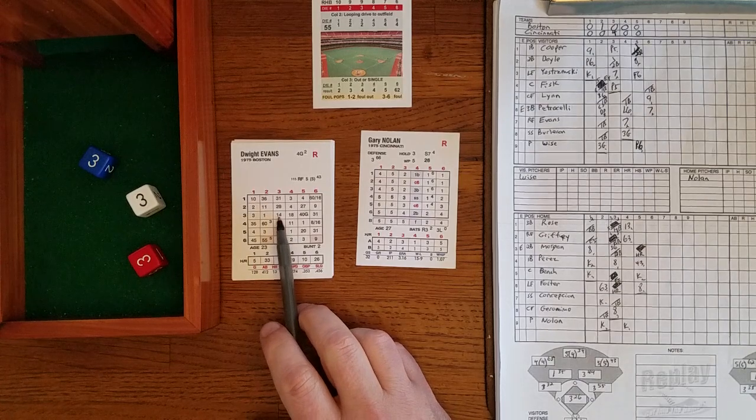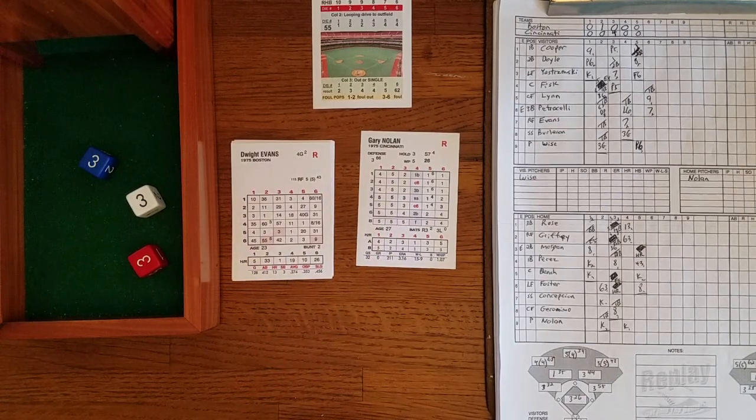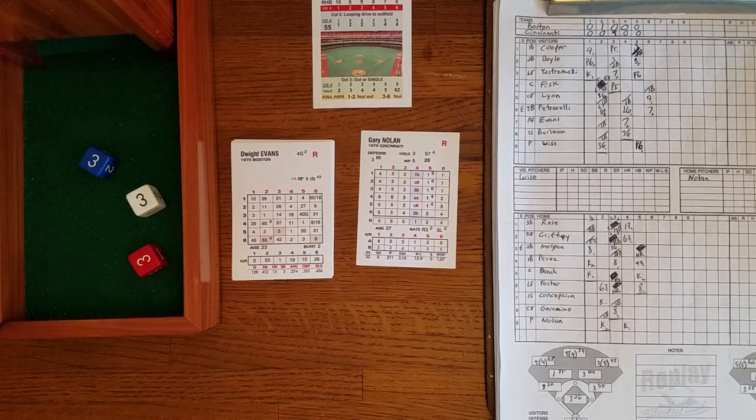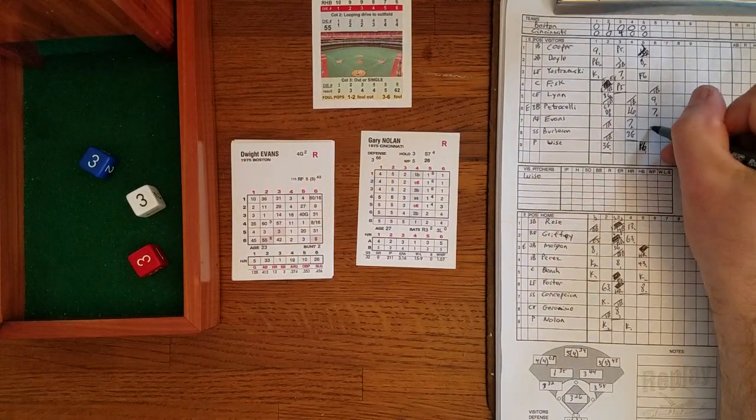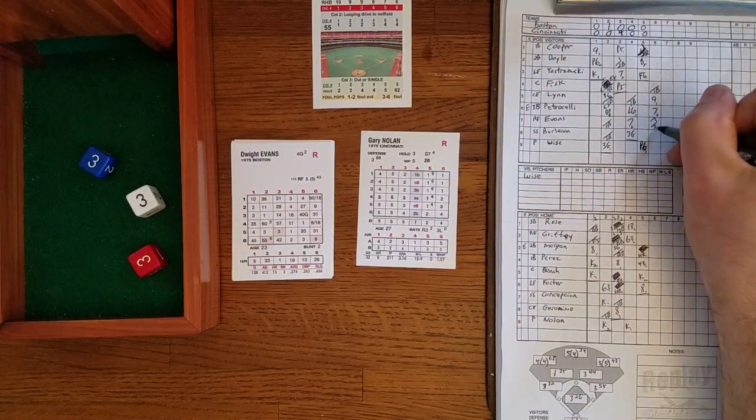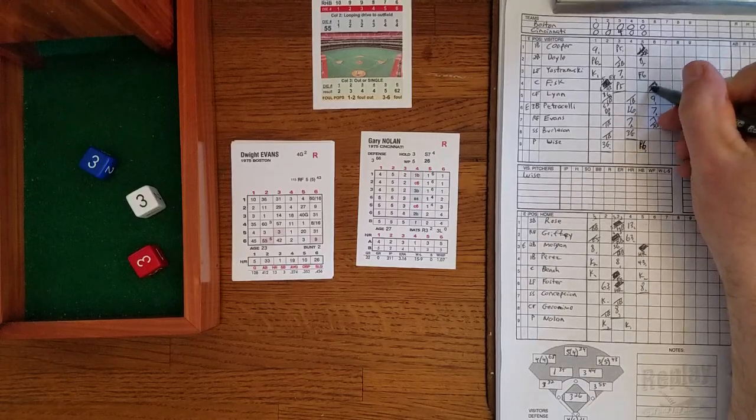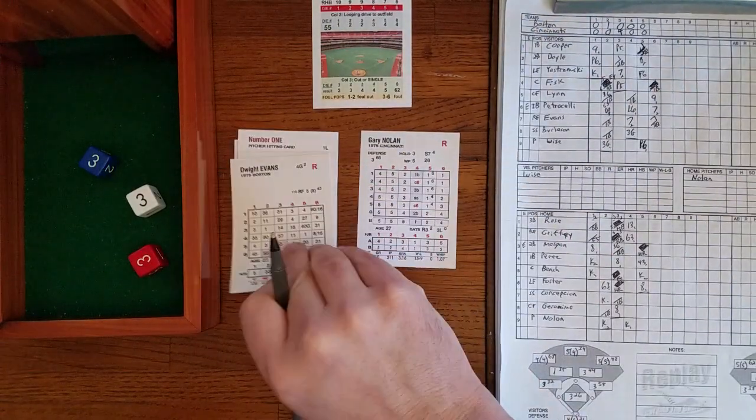3-3 is a 14. 3-3 is a 2. It's a total of 16 in column 3, and that's a triple to right center field. So that'll be an RBI triple for Dewey Evans. Cuts the lead to 4-2. And Boston has a little bit of hope.